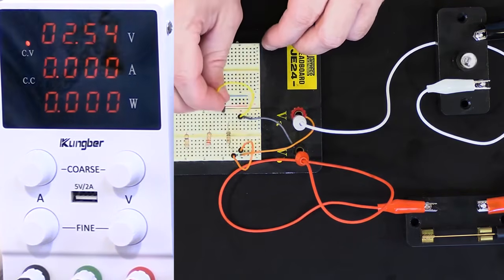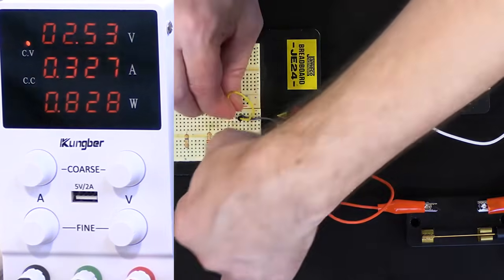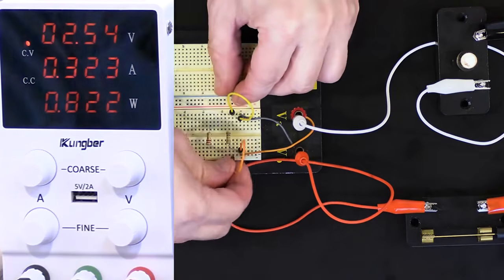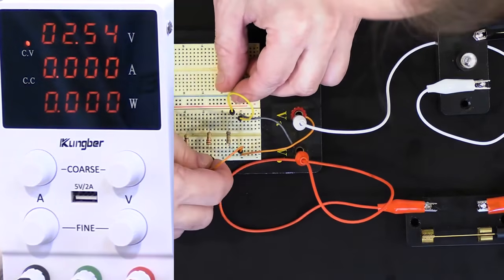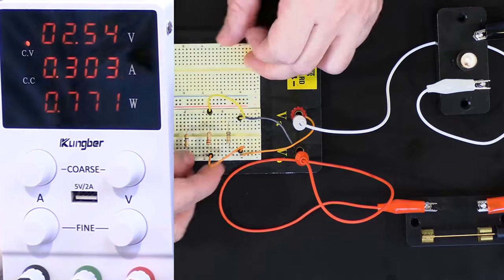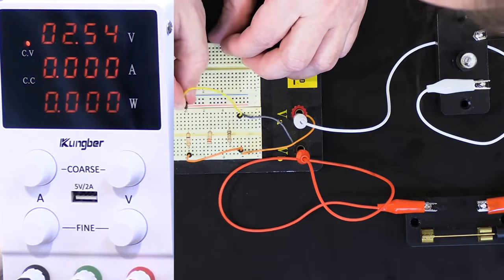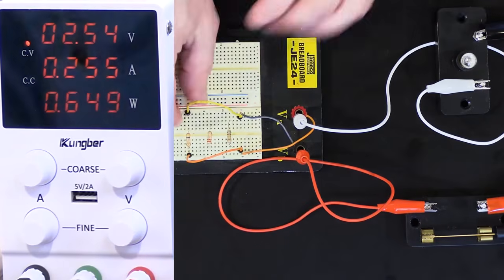If I put a 1 ohm resistance in, it looks like this, right? And then if I connect the other resistor, which is almost double that, 2.2 ohms, then it looks like this. And if I put the 4.7 ohm resistor in, then it's going to look like this. And it's very, very dim.